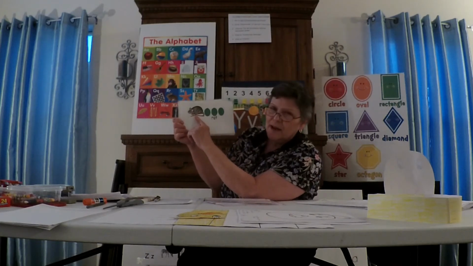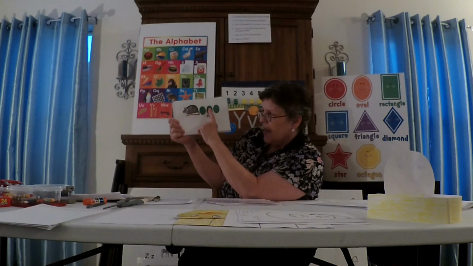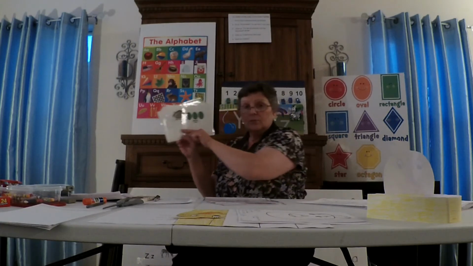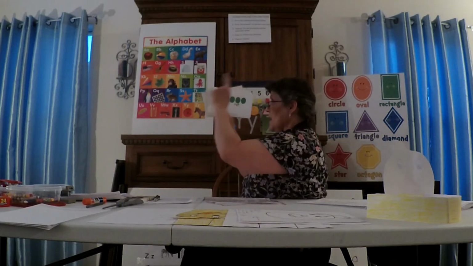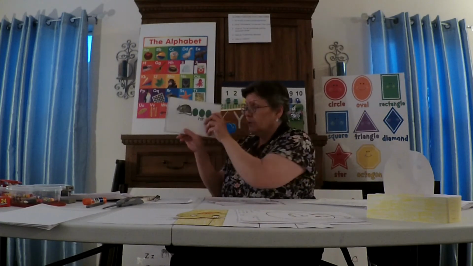Ooh, that's not a mouse, but it's a rat. Let's try it. Rat. And you can do it this way. As I'm going through these, you can put your finger up and go rat. Okay? Unless you have printed a few of the cards off.